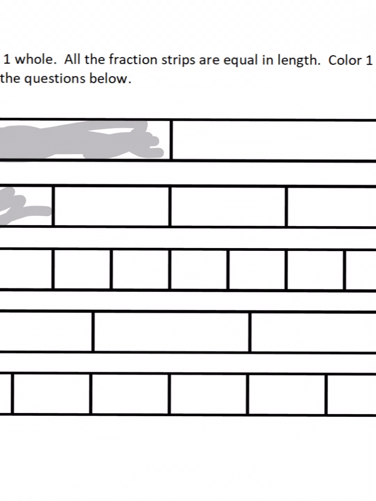Again, with 1/3, we have 3 parts. That's where the 3 comes in with the denominator. And 1 is just shaded out of that whole. And lastly, 1/6. There are 6 parts, and 1 is shaded out of this whole.